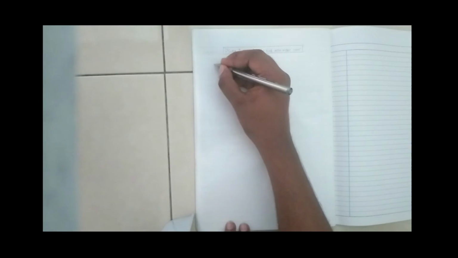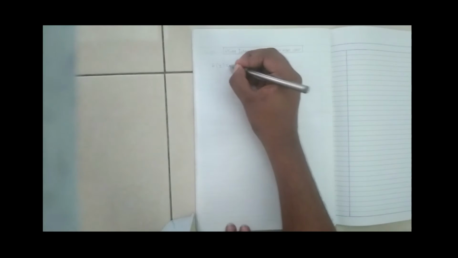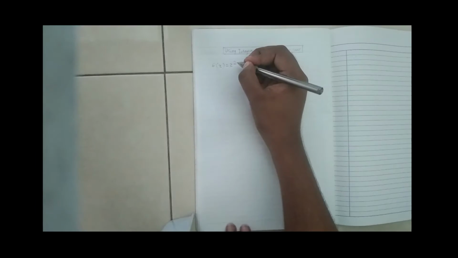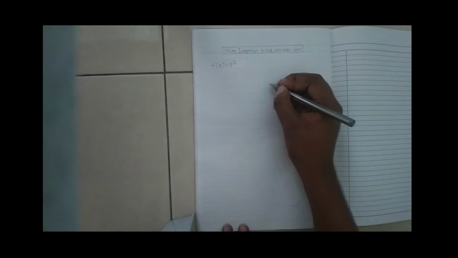Today I am going to apply the technique of integration: area under a curve. Let's say that we have a function f(x) equals x squared, which we can draw on a grid.